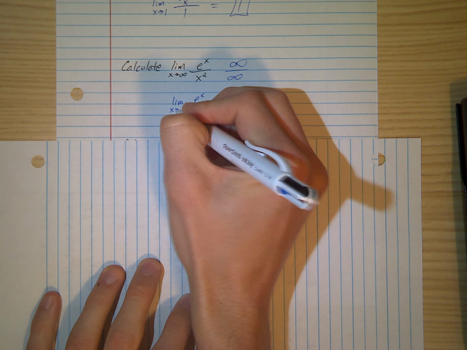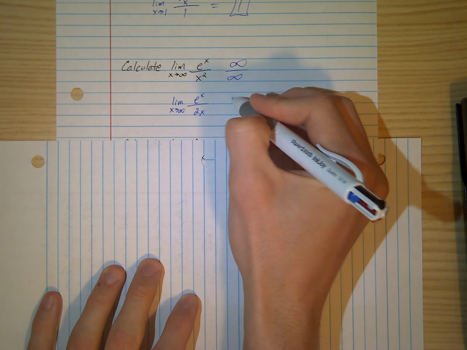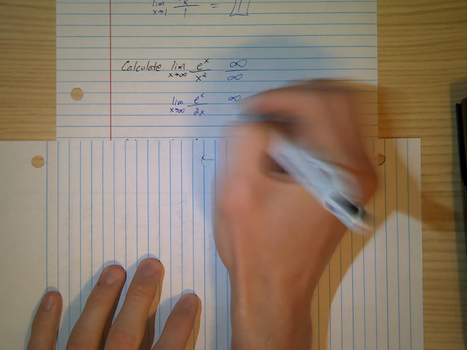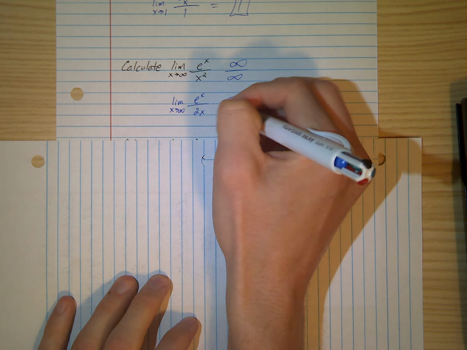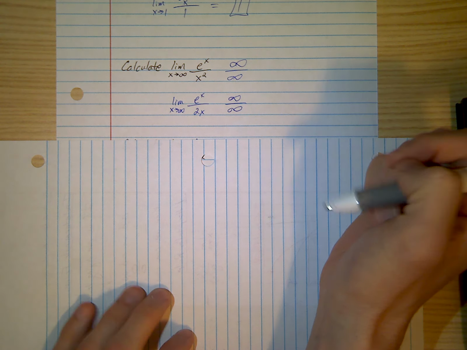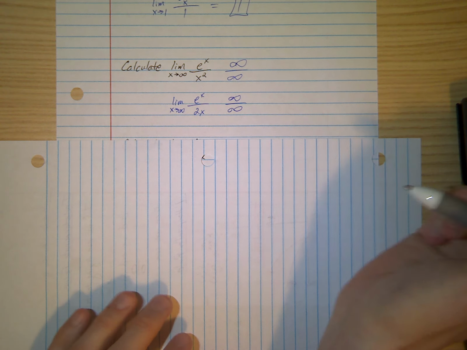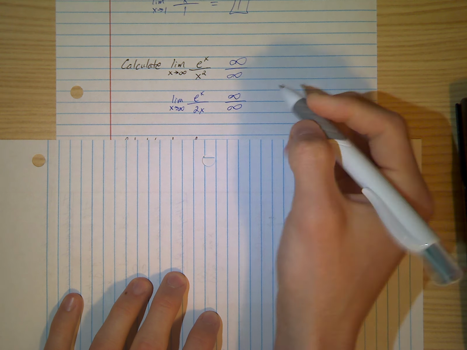Okay, so now when I try to take the limit, well, e to the x, as we approach infinity, would still equal infinity. 2x, well, that actually also still equals infinity, right? It's a line, it still goes up. So we're still left with an indeterminate form. Not to worry, we can use L'Hopital's rule again.